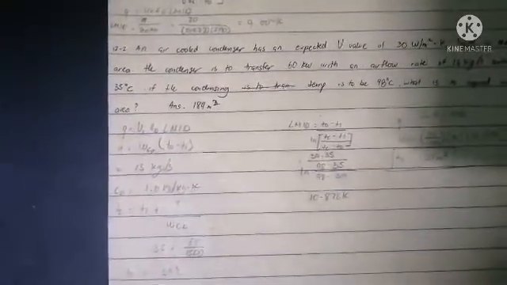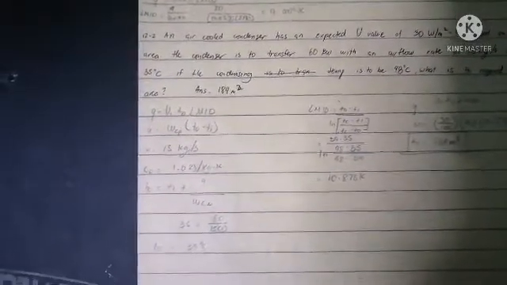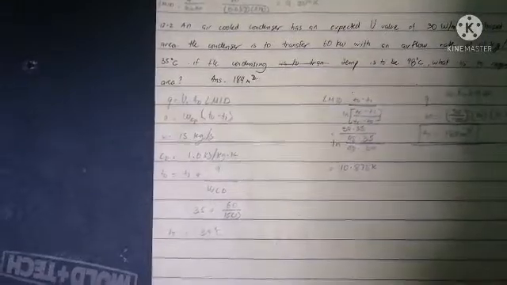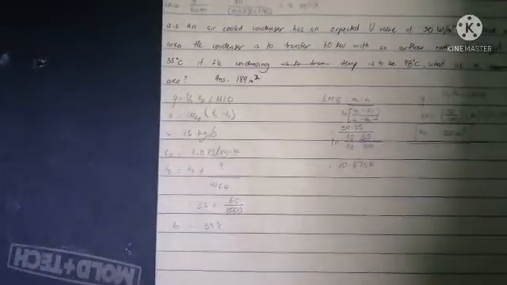So our given is W is 15 kilograms per second, Cp is 1.0 kilojoules per kilogram Kelvin. So our To is equivalent to Ti plus Q over W Cp. So that's equivalent to 35 plus 60 over 15 times 1.